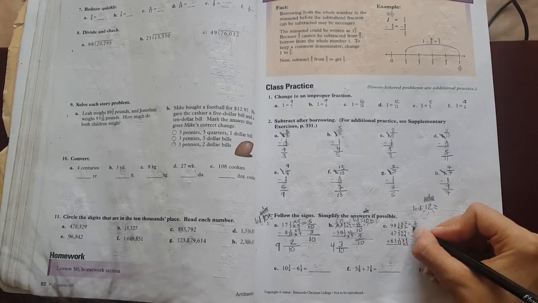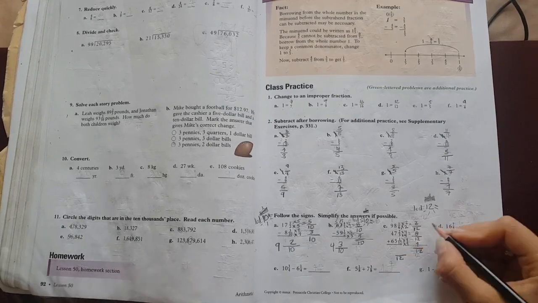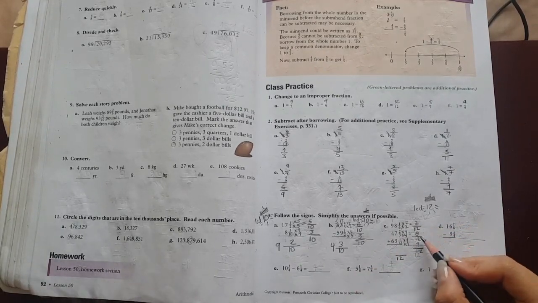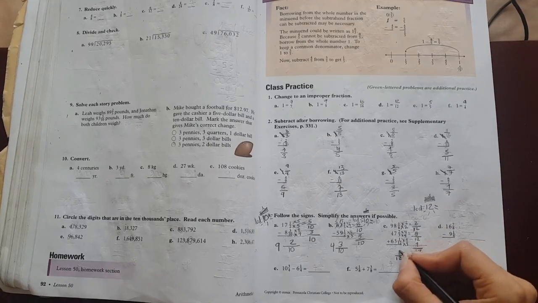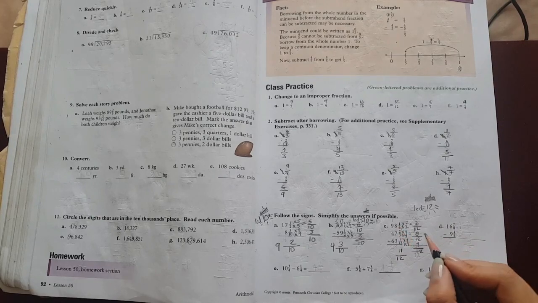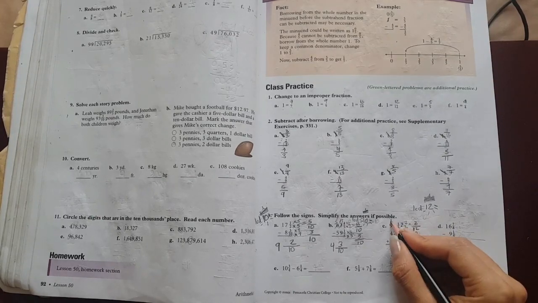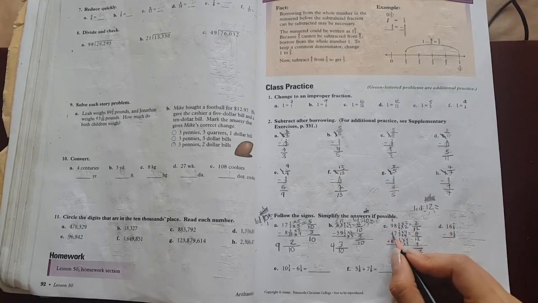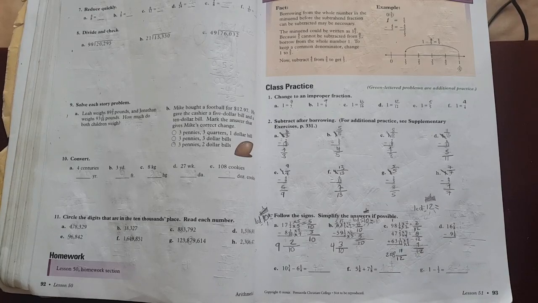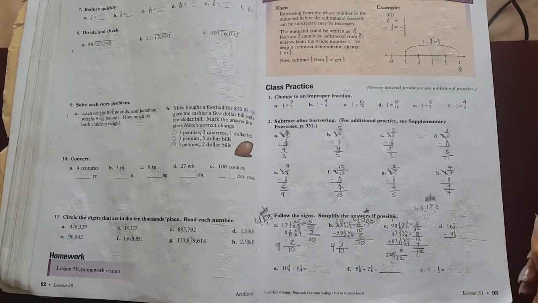¿Tengo el mismo denominador? Sí, 12. ¿Y qué hago con los numeradores? ¿Qué me dicen que tengo que hacer? Sumar. 2 más 8, 10 más 1, 11. Here, 8 plus 7, 15 plus 3, 18, I carry 1. 1 plus 9, 10 plus 4, 14 plus 6, 20. You see?